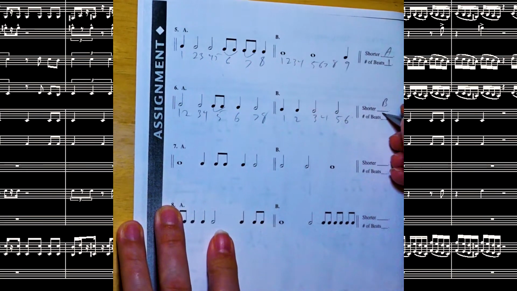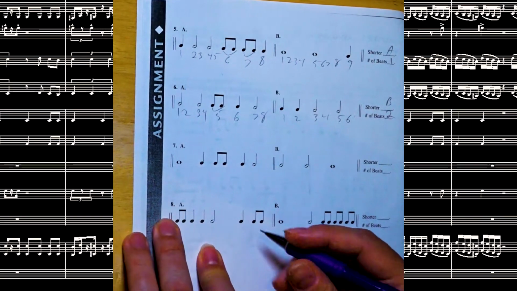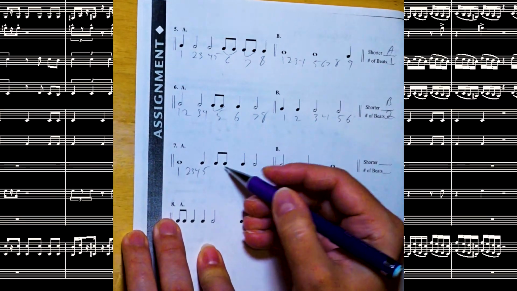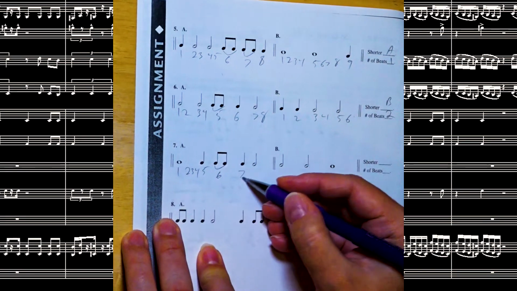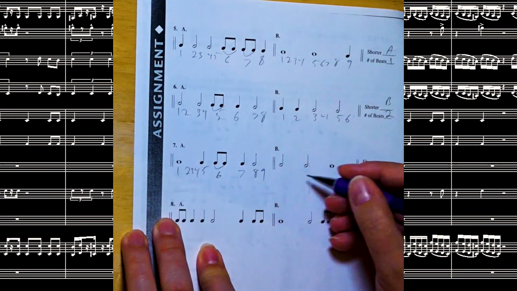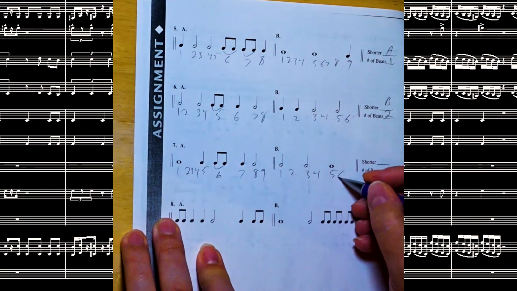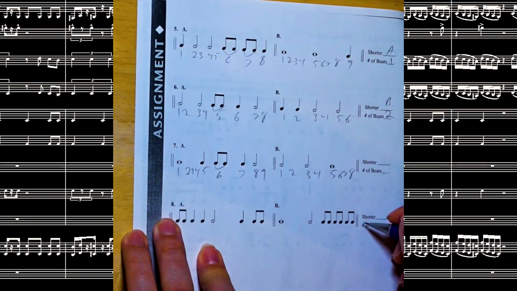So B by 2. 1 through 9, and 1 through 8.